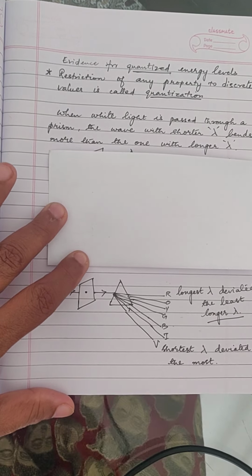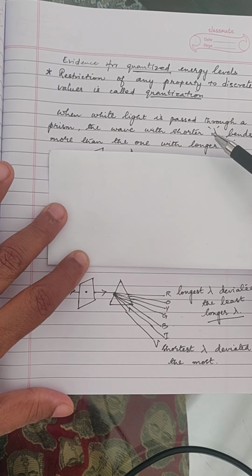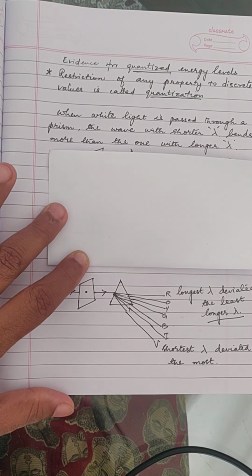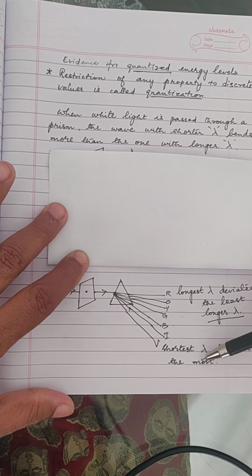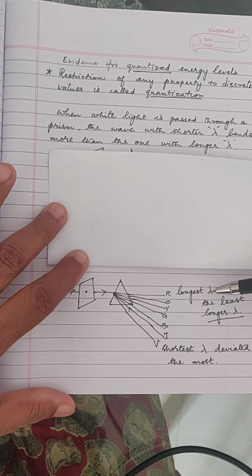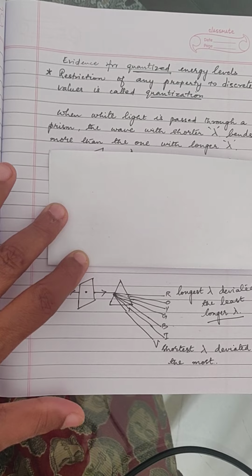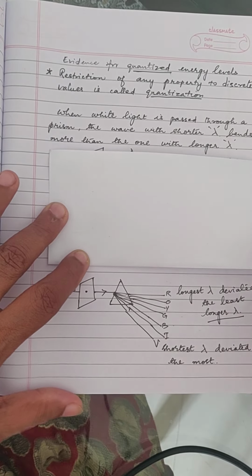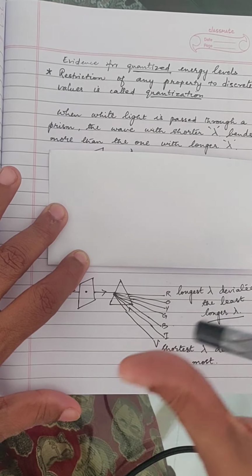So when white light is passed through a prism, the wave with shorter wavelength bends more than the one with longer wavelength. So red has the longest wavelength and violet has the shortest wavelength. So violet is deviated the most and red is deviated the least. That is why red is seen from a long distance. So this is the basic idea about what a spectrum is. That is, white color is splitting into different colors.